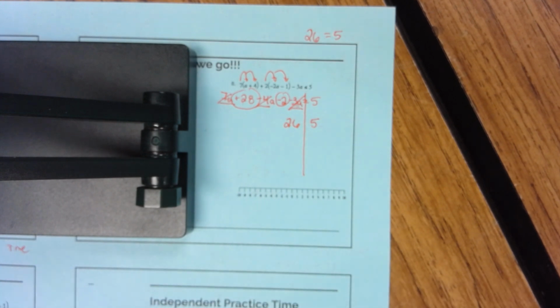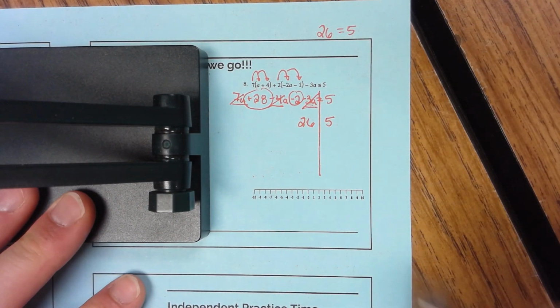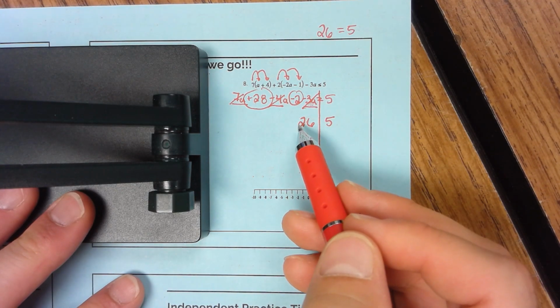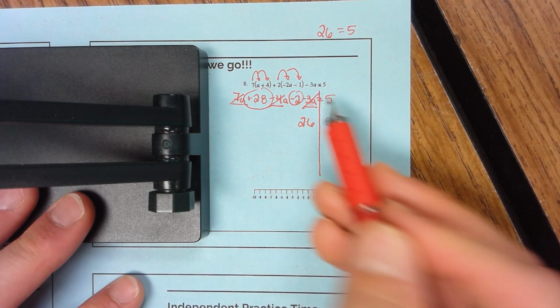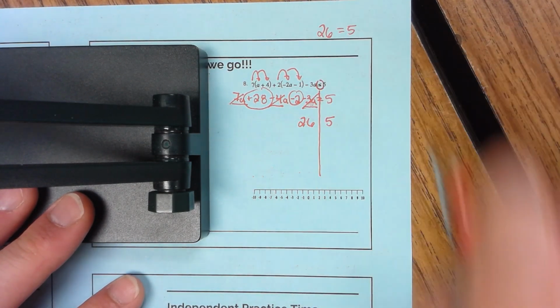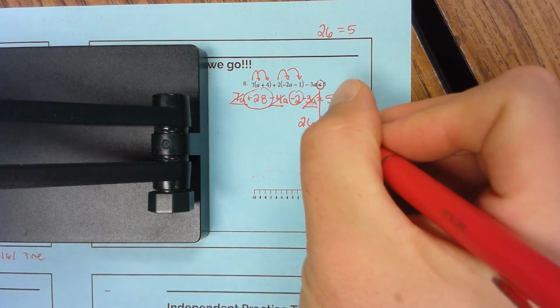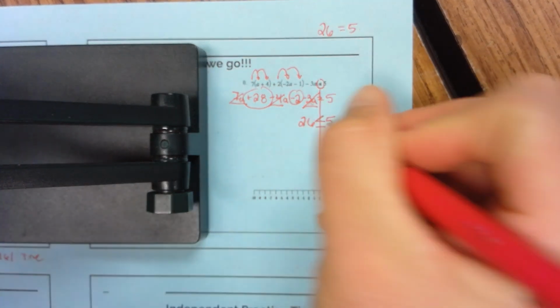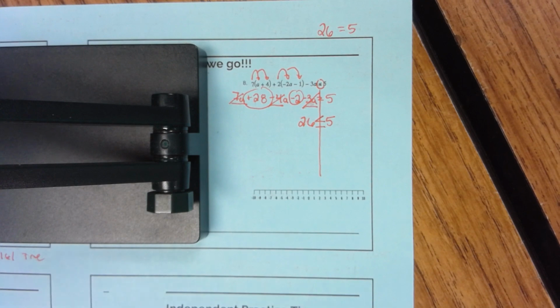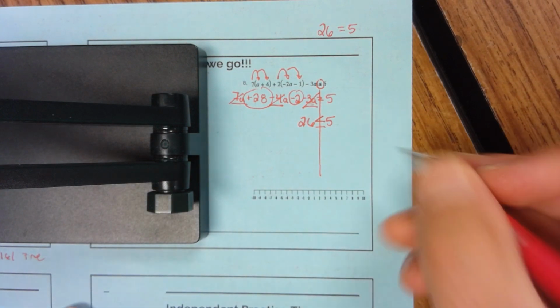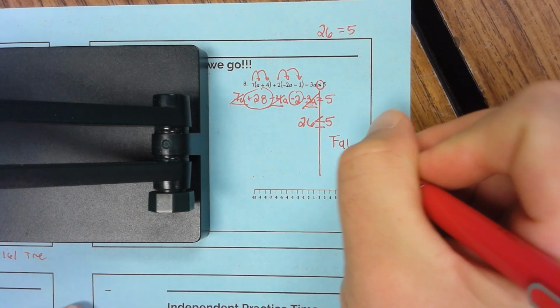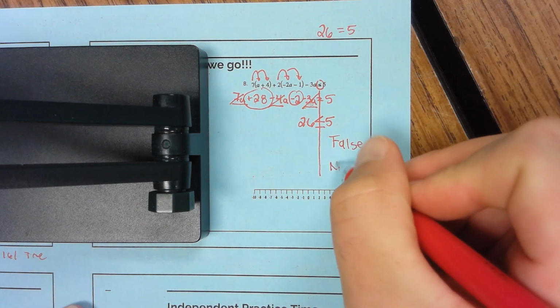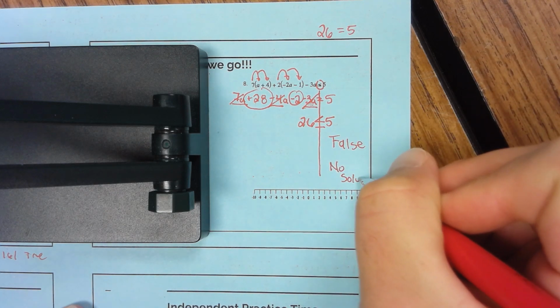But that's not necessarily the case yet because we're not checking if they're equal. Rather, we're checking what the inequality is showing us. So in this case, we've got 26 on the left side, 5 on the right side. We're going to bring back in the original inequality symbol. So 26, is it less than or equal to 5? Is that true or false? That's false. Because that's false, now we can confidently say that there is no solution.